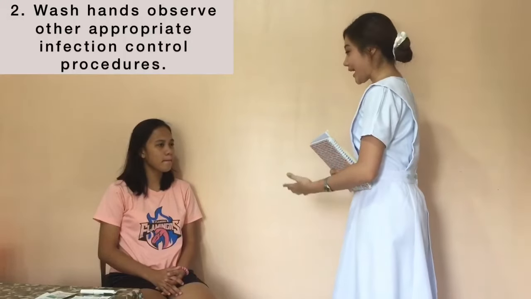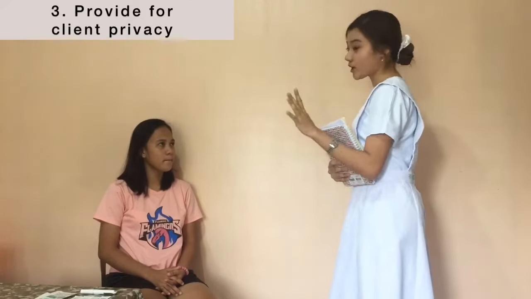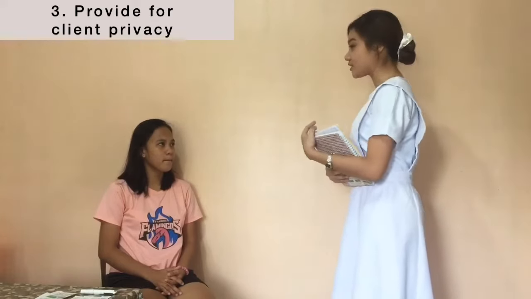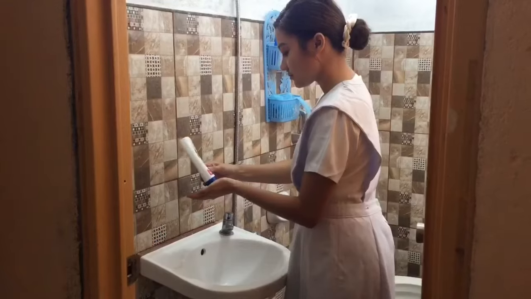For your cooperation, I just want you to follow my instructions so that we can do it in a fast and easy way. Before that, I'm just going to wash my hands and close the curtains for your privacy, especially the doors and the windows, okay?